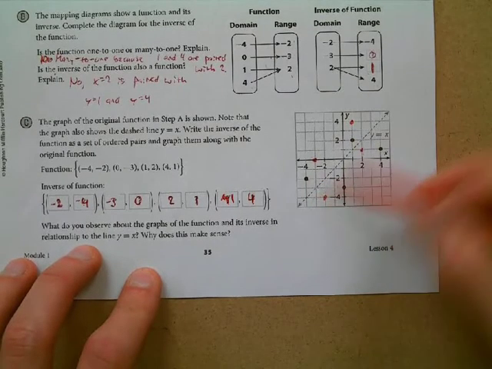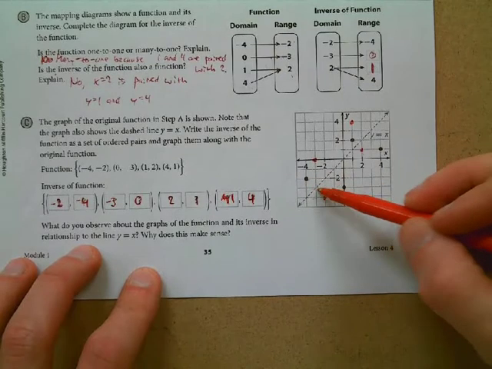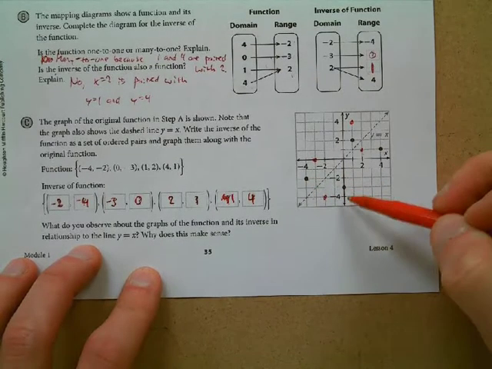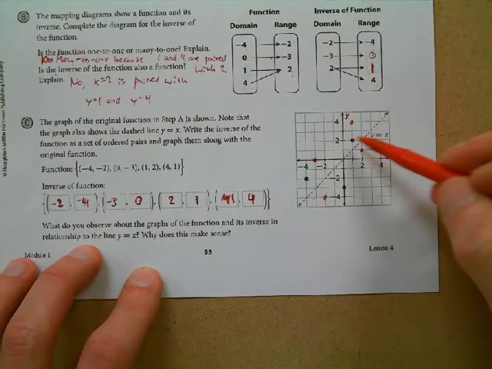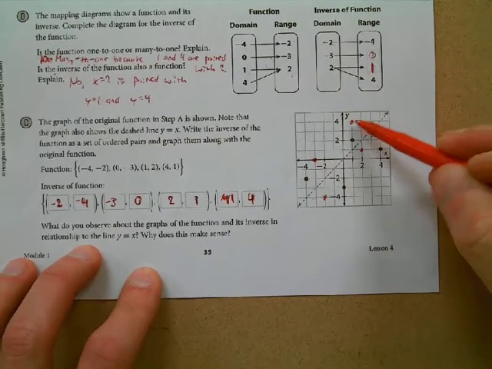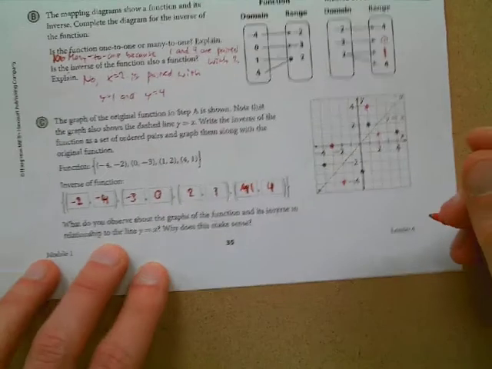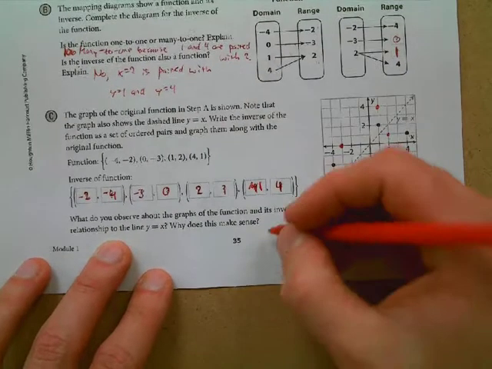Exactly. This is a reflection over the line y equals x. Taking this point, reflecting over the line y equals x gives us this point. Taking the black point right here, reflecting over the line y equals x gives us this. Taking that point, reflecting over y equals x, taking that point, reflecting over y equals x gives us those points.